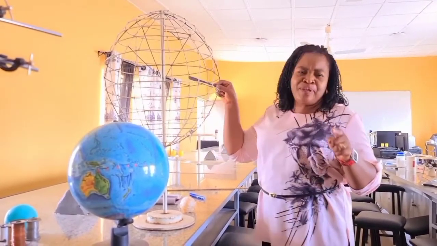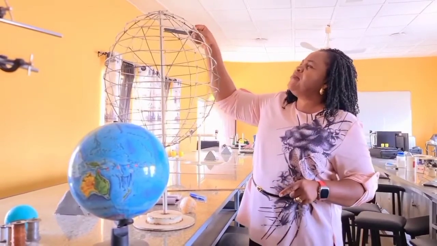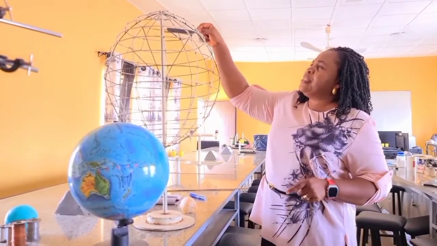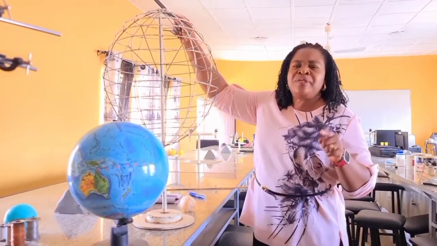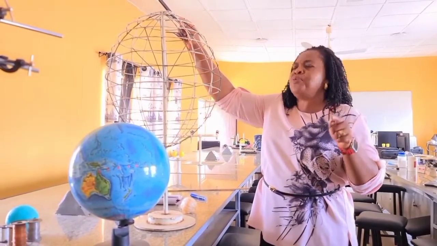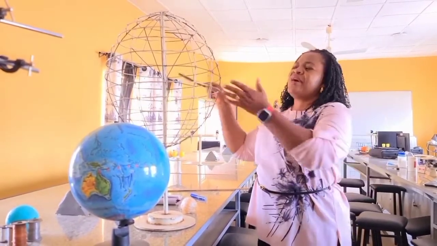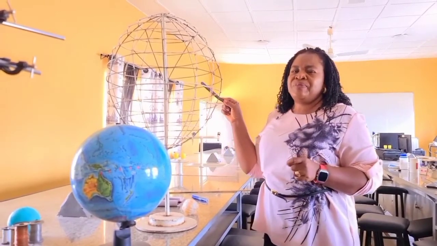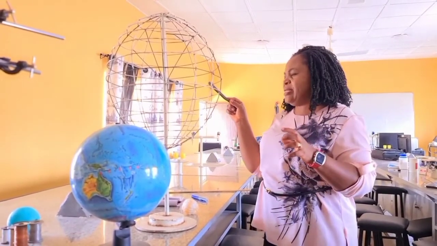And that explains why countries near the poles experience higher gravitational pull than the countries around the equator. I hope we are getting this.